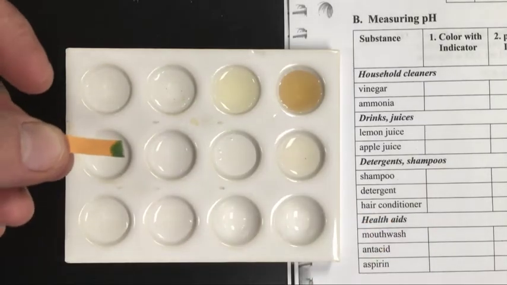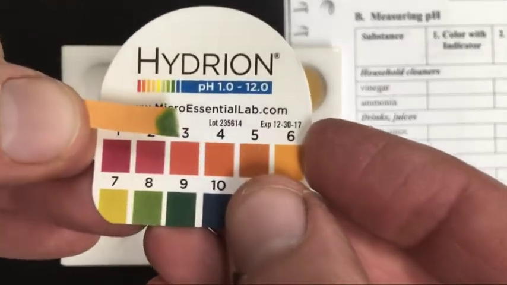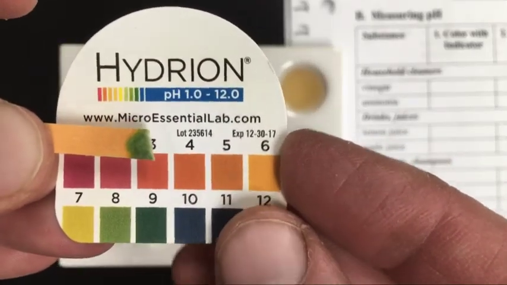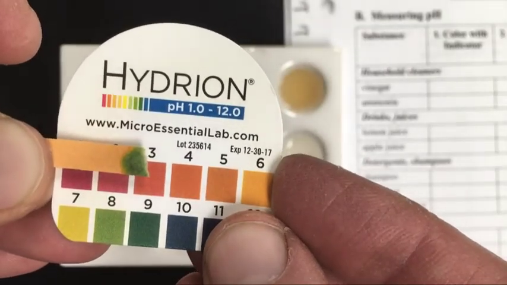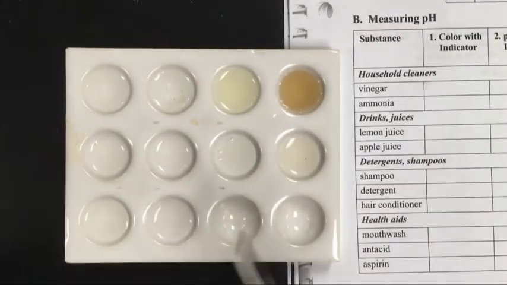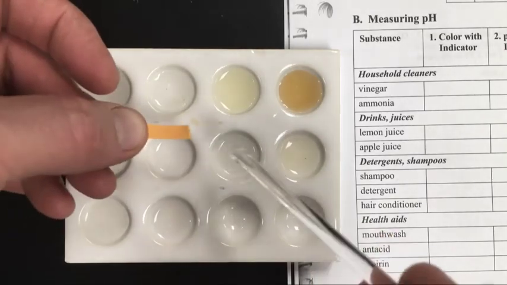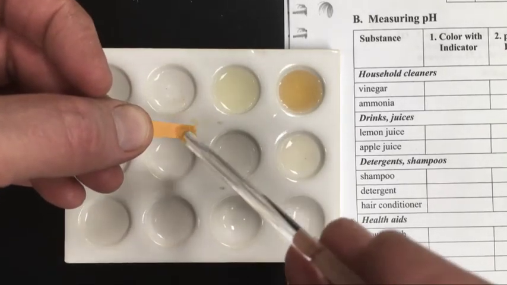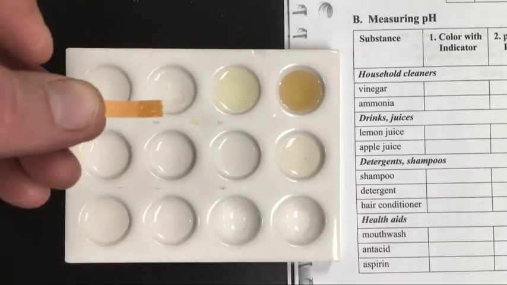Yep, there we go. Clearly between 8 and 9, somewhere in that range. This one is the conditioner, hair conditioner. It looks very similar to the shampoo.